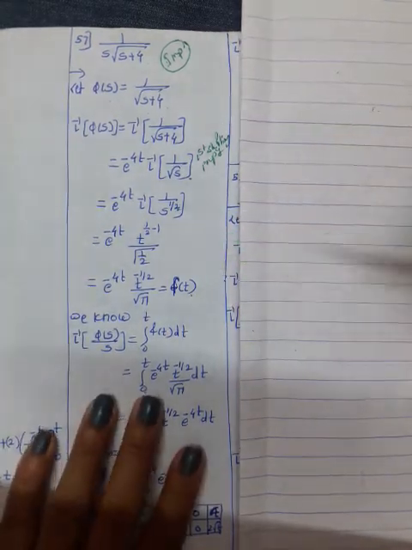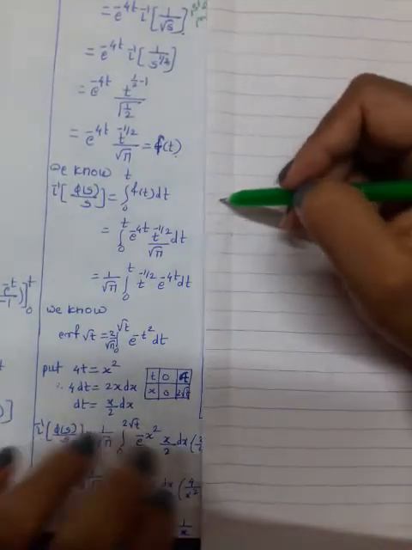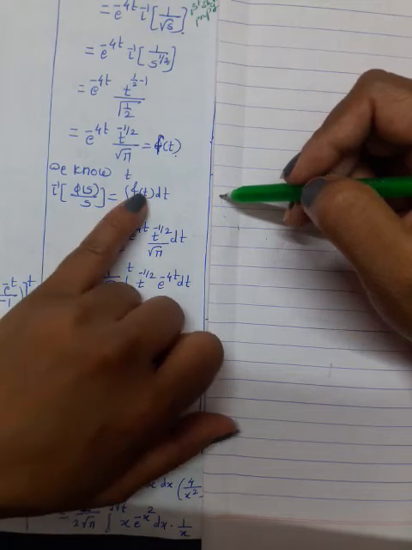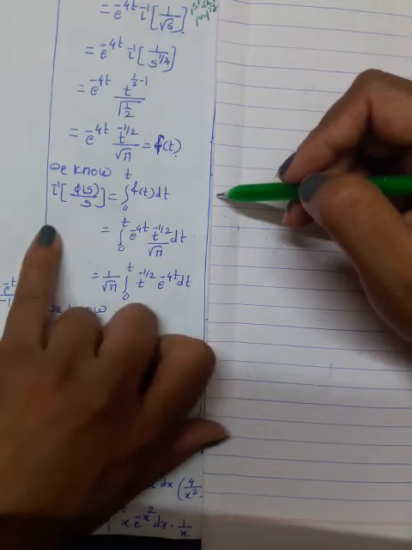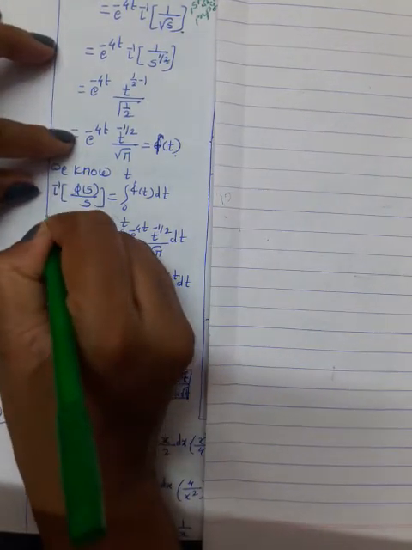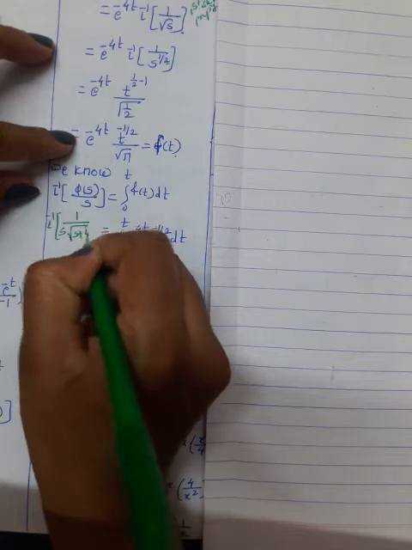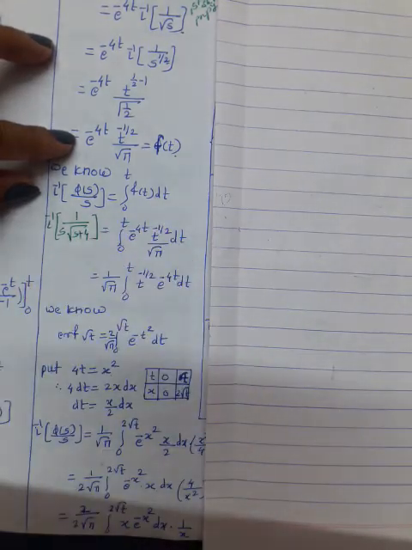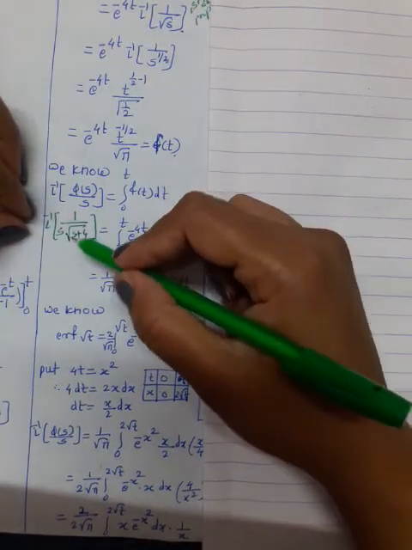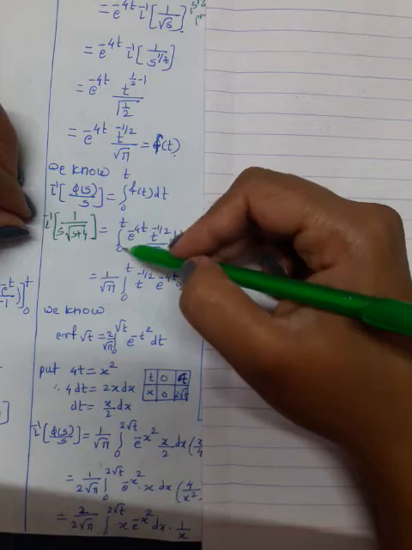Now we know in the division by s property, L inverse of phi of s upon s is equal to integration 0 to t f of t dt. Put this value, we get L inverse of phi of s upon s, which is L inverse of 1 upon s into under root s plus 4, our original example, is equal to integration as it is.